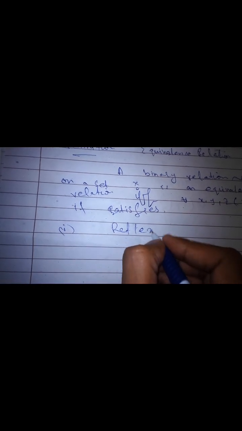The first property is reflexivity. So what is reflexivity? For all x belonging to X, every x is related to itself. This is the definition of reflexivity. It means every element is related to itself.